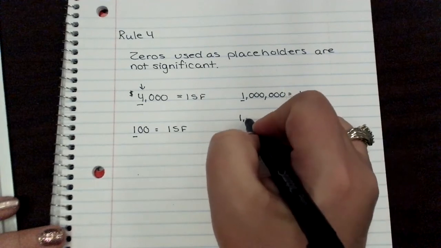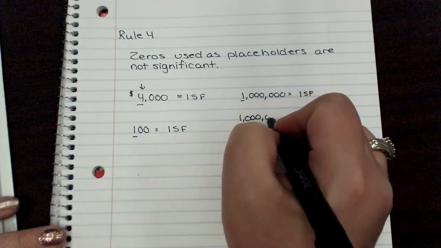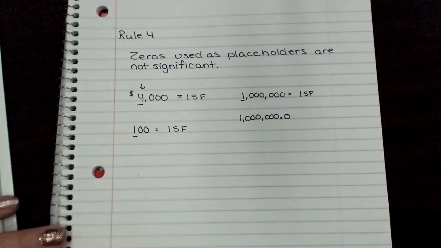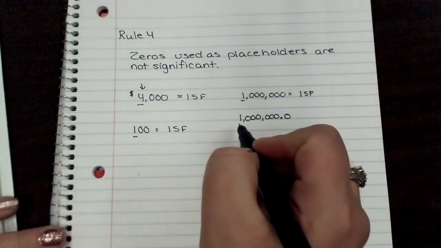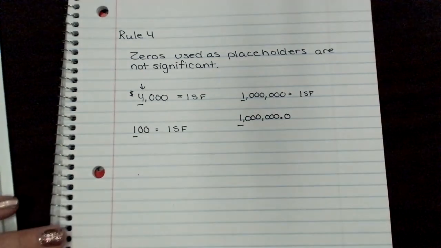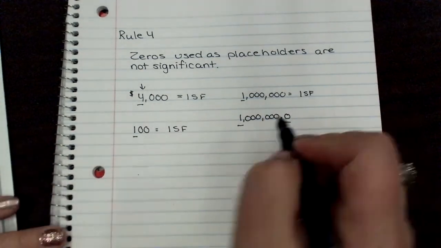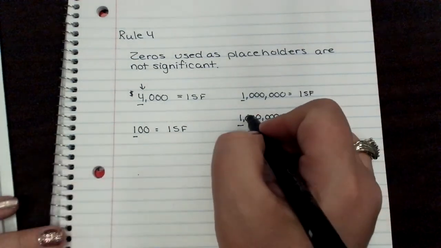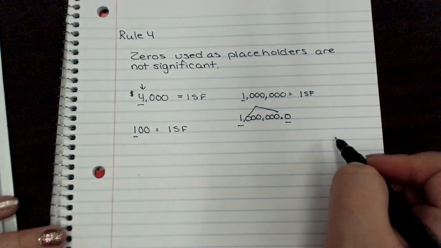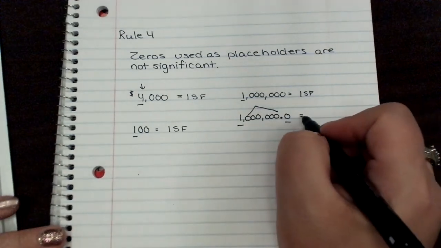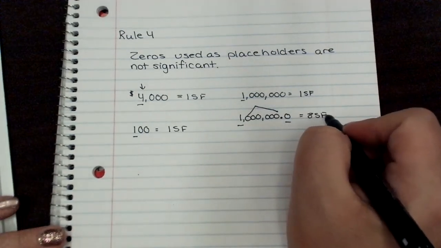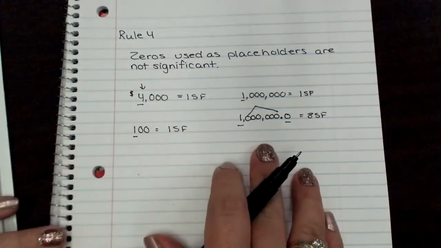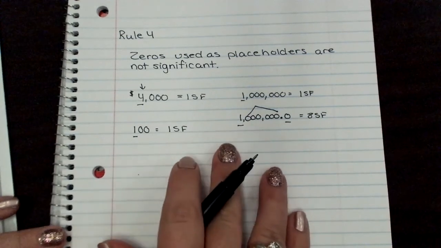But let's say that I did this. Now, how many sig figs would that be? So this 1 is significant. This 0 is significant because it's the final 0 after a decimal. That means that all of these are significant as well. So my total number here is 8 sig figs. So if you follow the rules, you can always find out how many sig figs you're going to have.